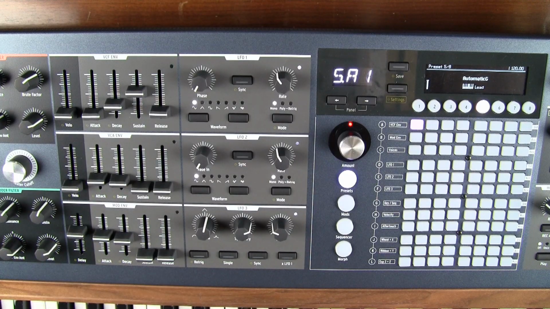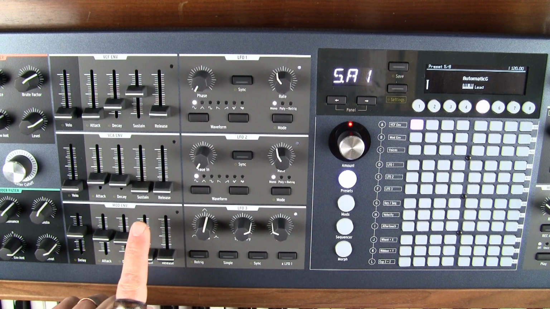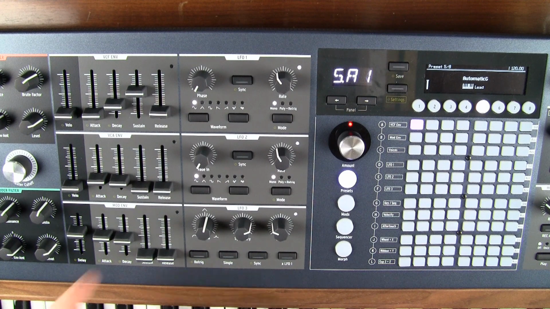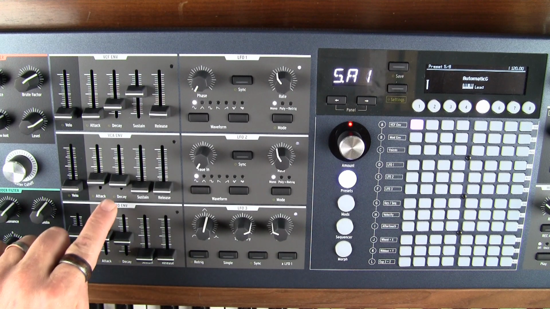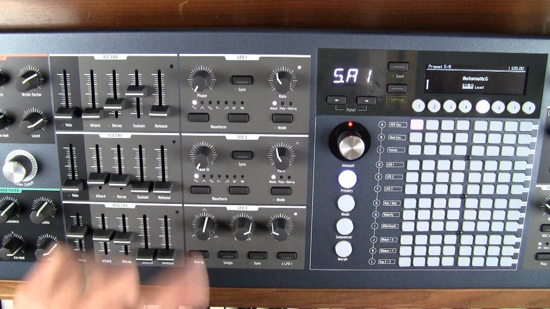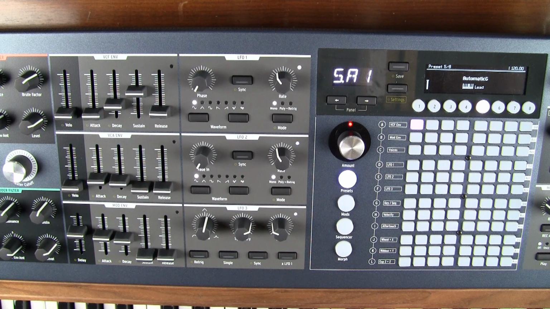The attack is how long it takes for the sound to get as loud as it's going to get. The decay is from that point how long it takes for the sound to decay to 0. Unless you have the sustain set, and then the decay will decay to whatever the sustain is set at and hold there. Sustain is not a time, it's just a voltage level. And then the release is how long it takes to go from whatever the decay is at or whatever the sustain is at to no loudness at all.